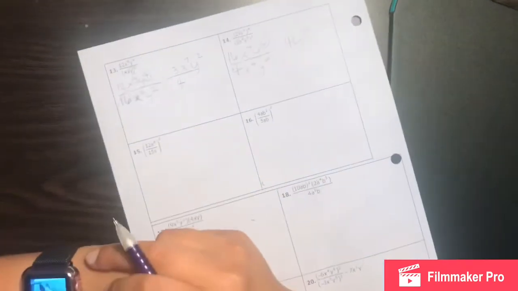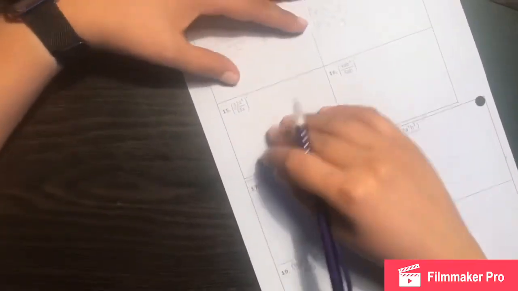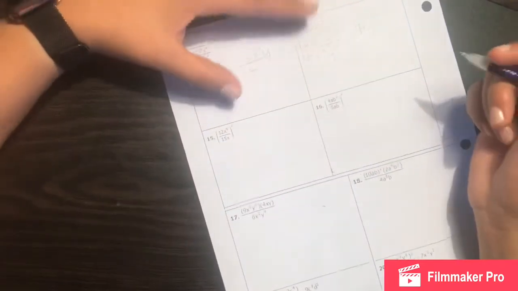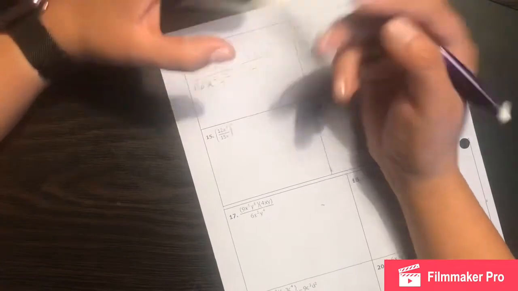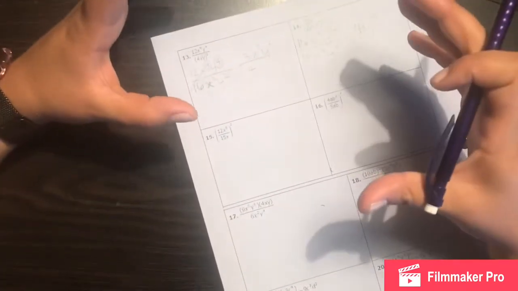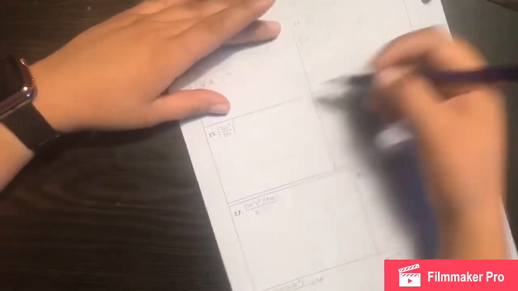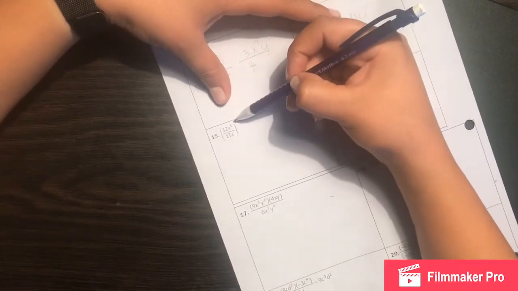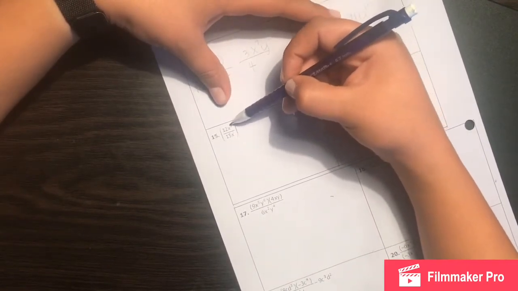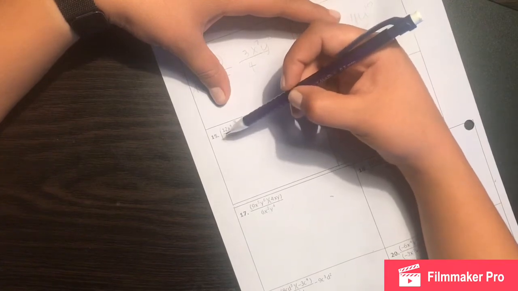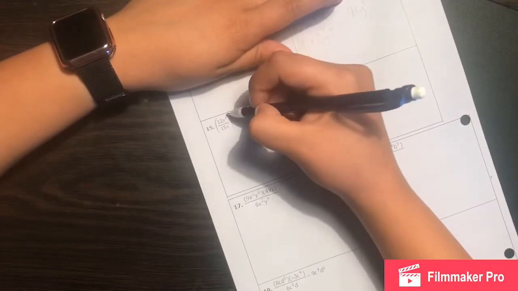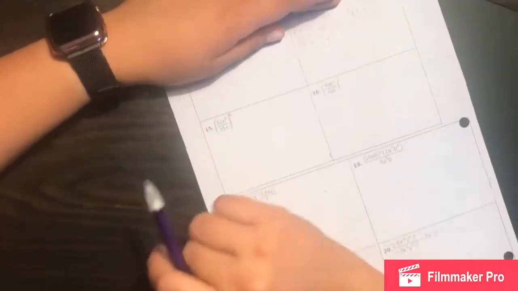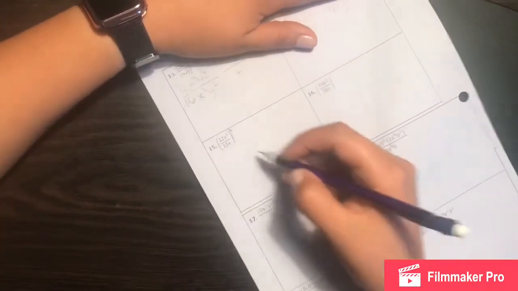Okay, so if we continue, let's look at number 15. Number 15 looks like a doozy, but it's a big power rule and the quotient rule. So if you look at this, they want me to distribute this 2 to the exponents inside, not only in the numerator, but also the denominator. When you see this big set of parentheses, that means every single thing inside of here. So let's take it one step at a time.